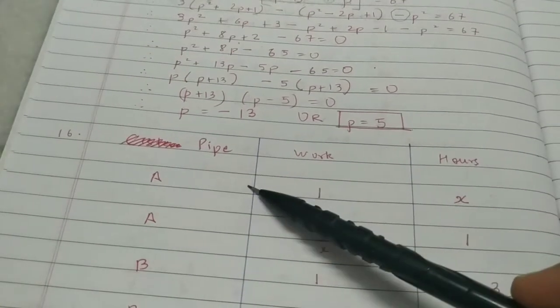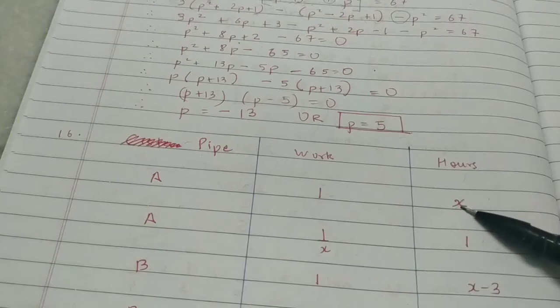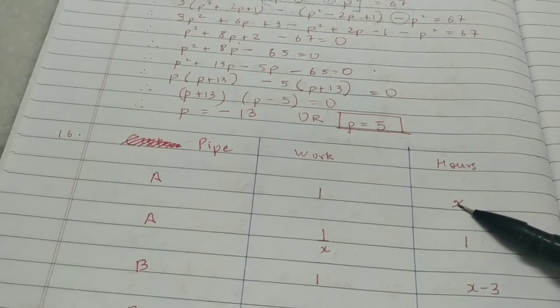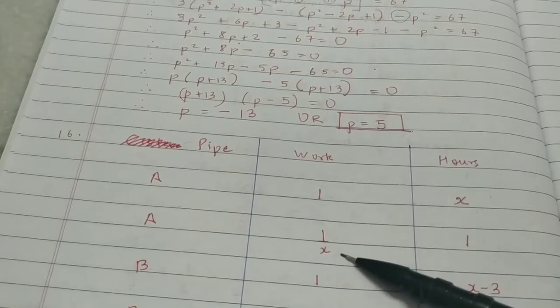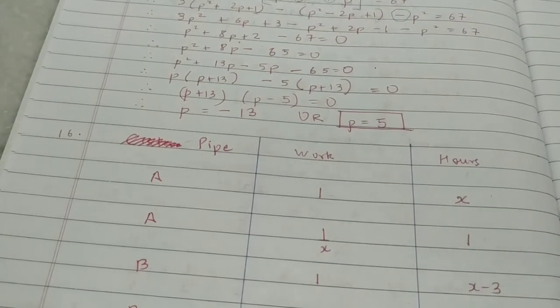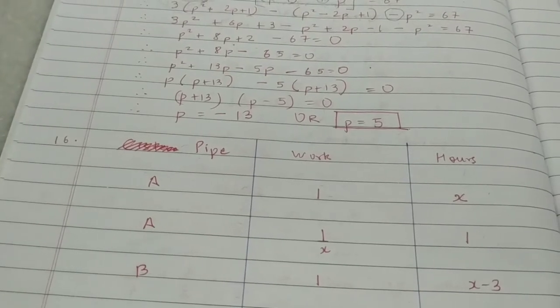So pipe A can do one whole work, that is, filling the cistern, in X hours. That's an assumption. So in 1 hour, how much work can be done? 1 upon X. It's always a reciprocal. Let's give an example. Imagine you can read one whole novel in 10 days at a constant speed.